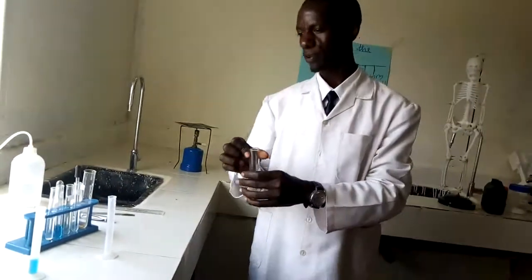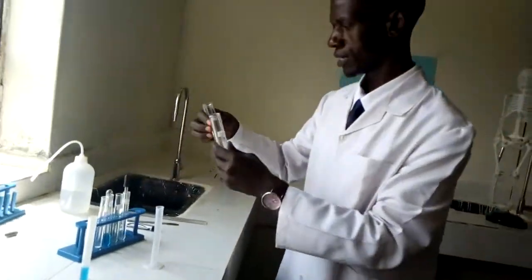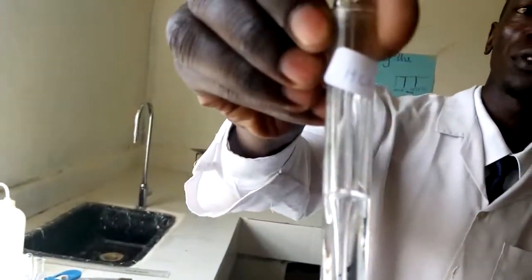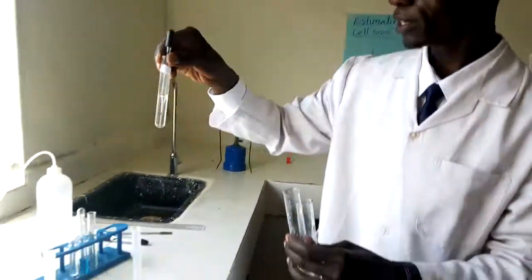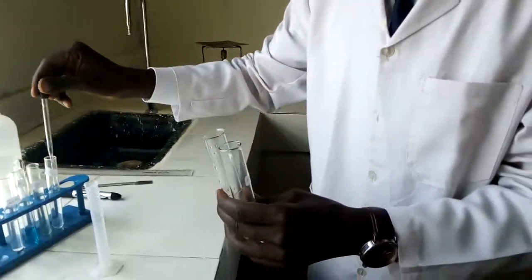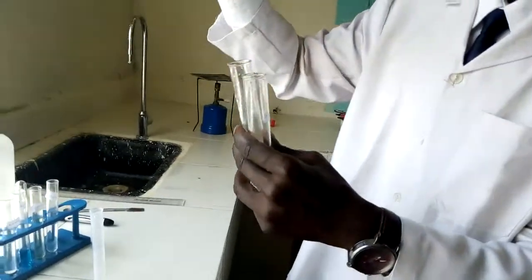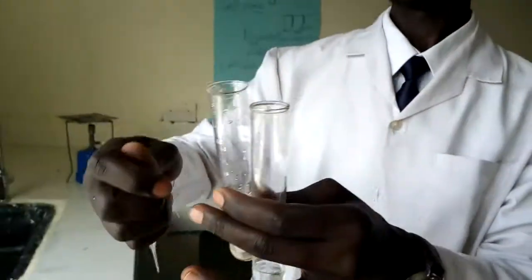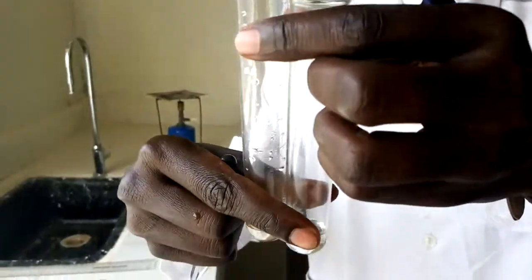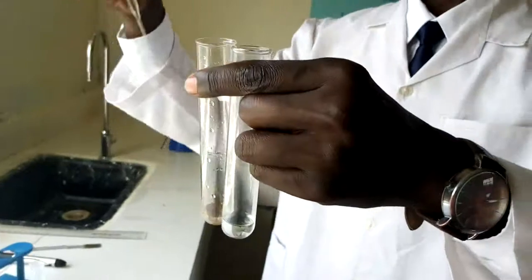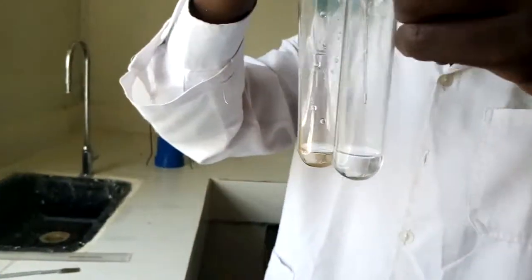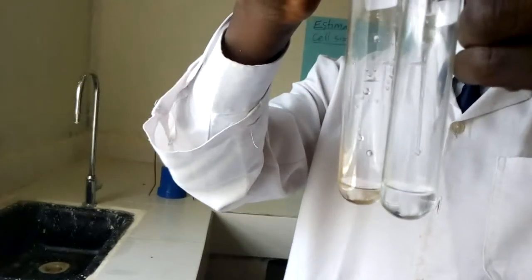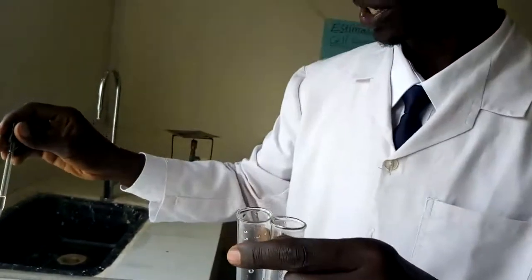There we go. Let me find the hydrochloric acid. Hydrochloric acid, it's here. I think you can see my label there. It has been written hydrochloric acid. I'm going to add 2 to 3 drops in each. 1, 2, 3. Let me just hold it well so that you're able to see what I'm doing. I'm adding 3 drops into this as well. 1, 2, 3. I've added 3 drops in each.